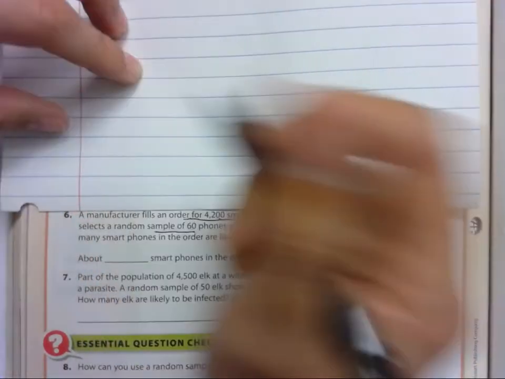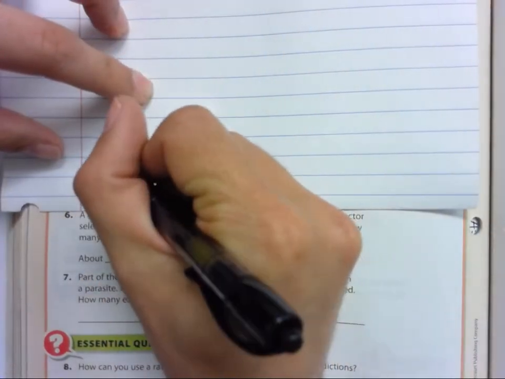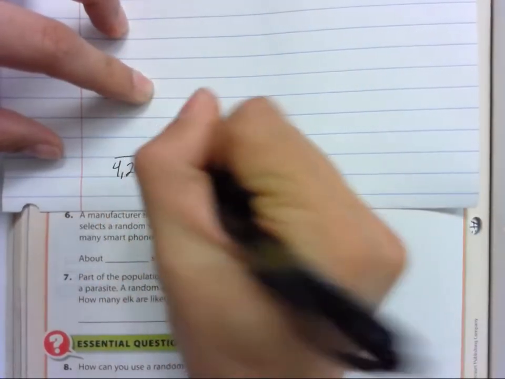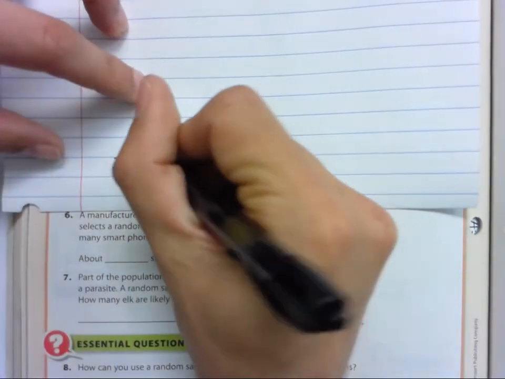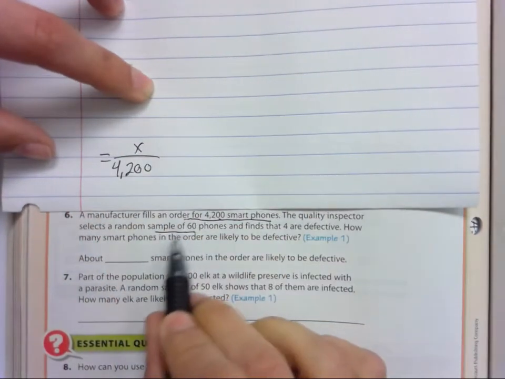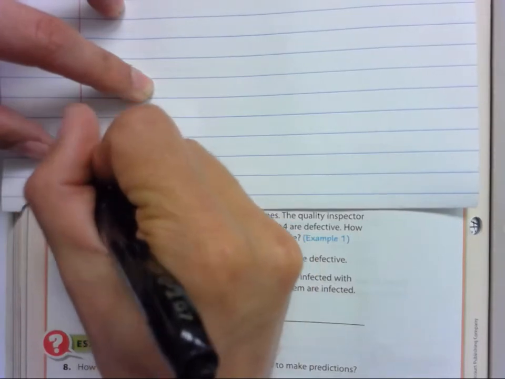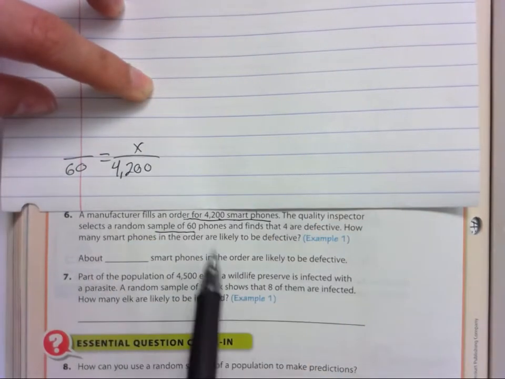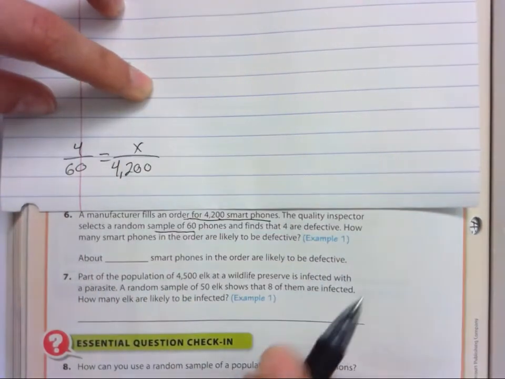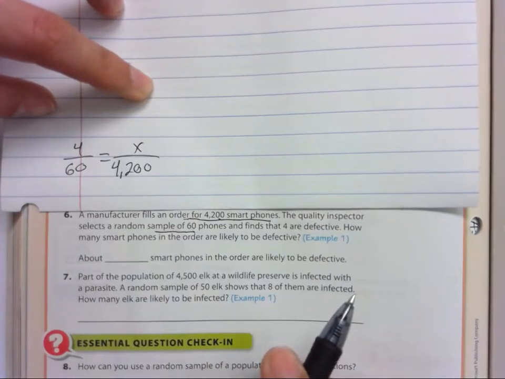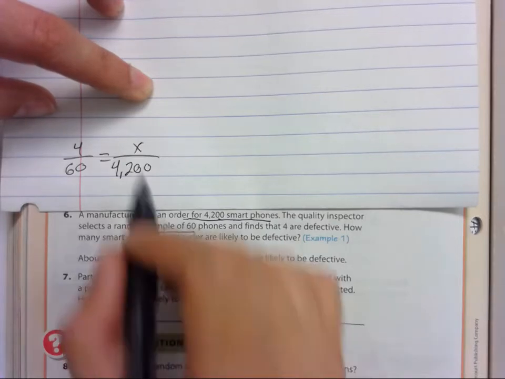So we're looking at a total 4,200, and we don't know how many. But out of the sample, there are 60, and out of those 60, we know that 4 are defective. So now we need to cross multiply and divide to find x.